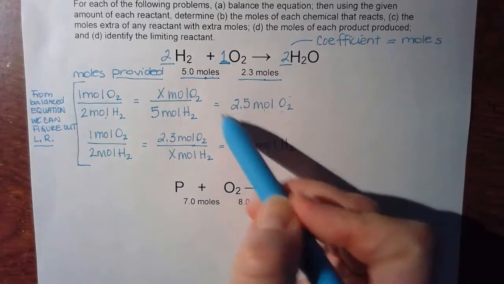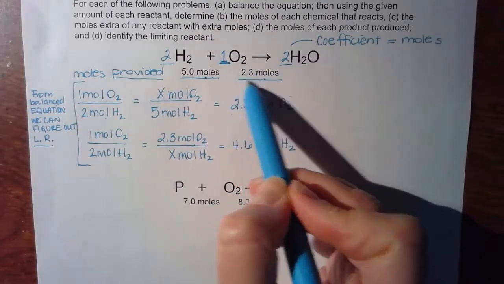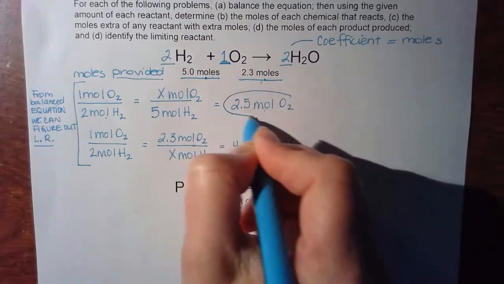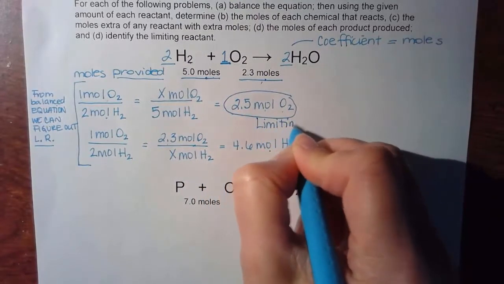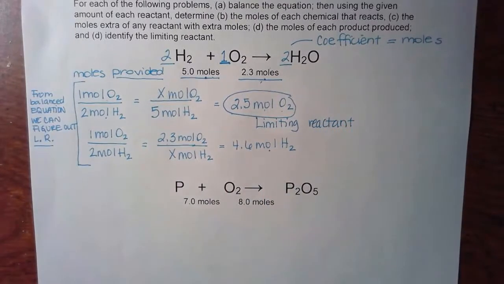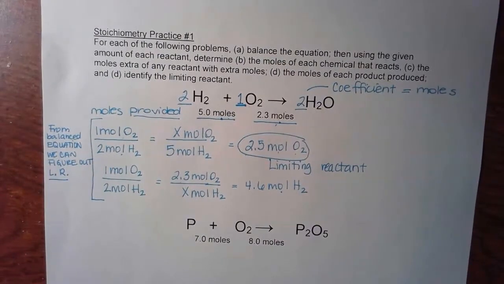So the one where the amount that's provided is less than the amount that we have, we can label as our limiting reactant. They sometimes refer to reactant as reagent, which is the same thing. So in effect, the limiting reactant is oxygen.